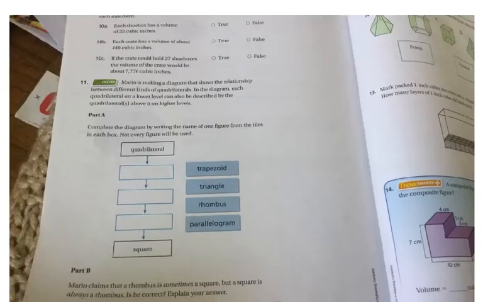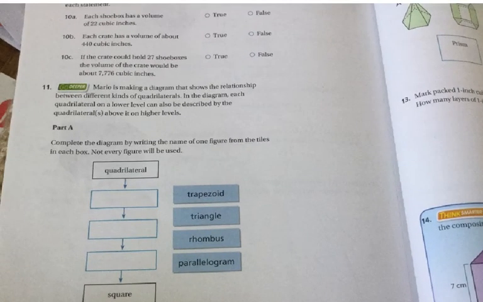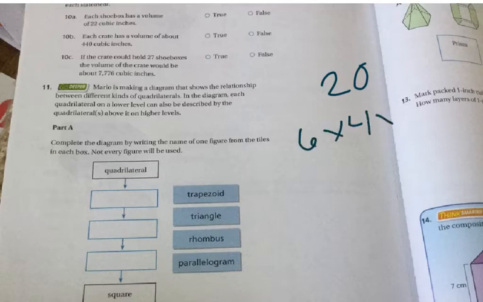I kind of cut off the statement, so I'll have to read it to you. It says, a shipping crate holds 20 shoe boxes. The dimensions of the shoebox would be 6 by 4 by 12. For A, B, and C, choose if it's true or false.